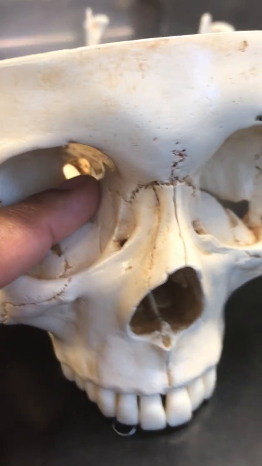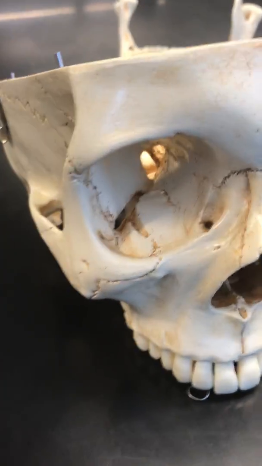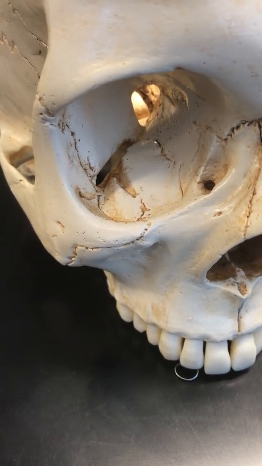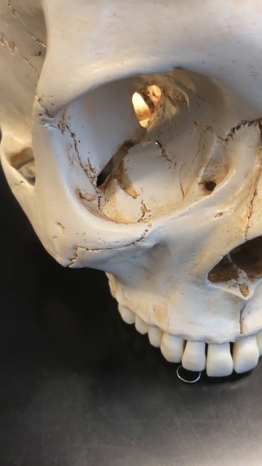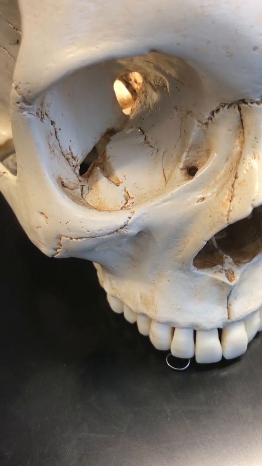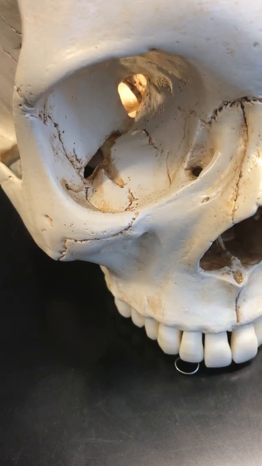So the maxilla is referred to as the keystone bone of the face, meaning keystone facial bone, because it actually articulates with all the other cranial bones. So it's keystone, like the main anchor.